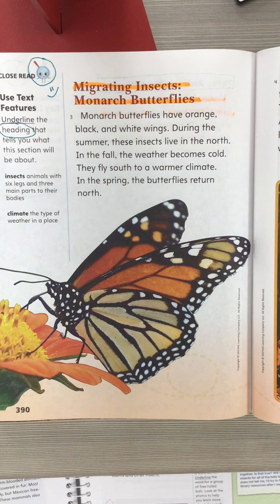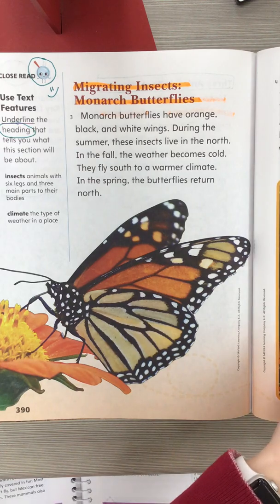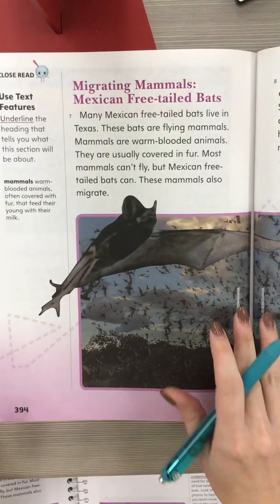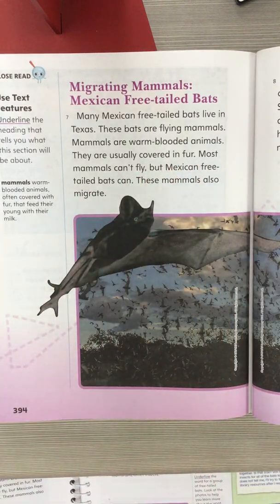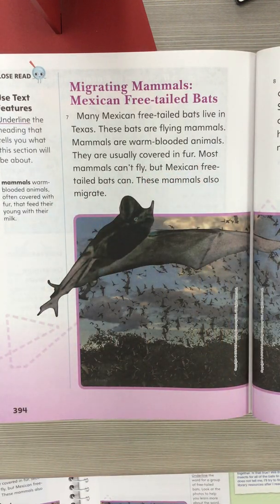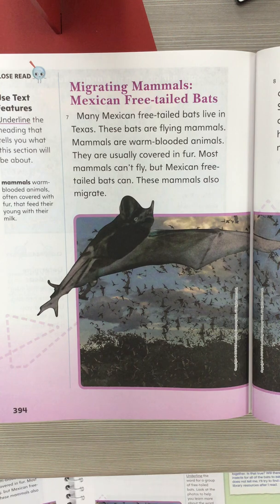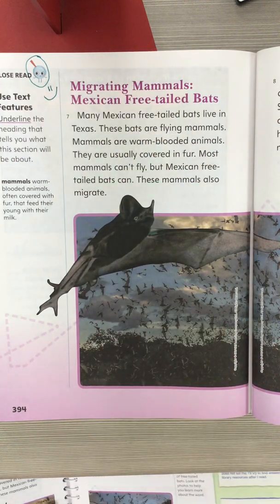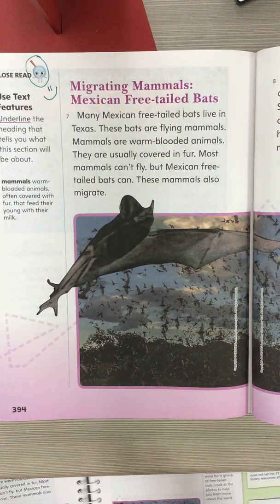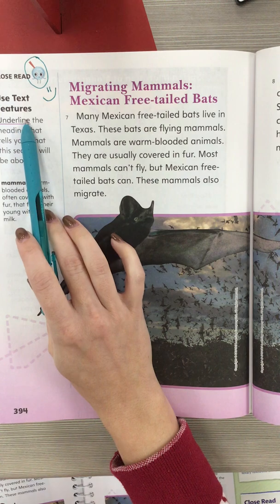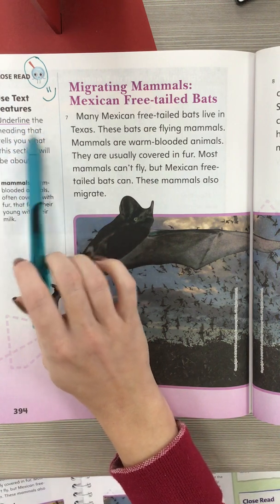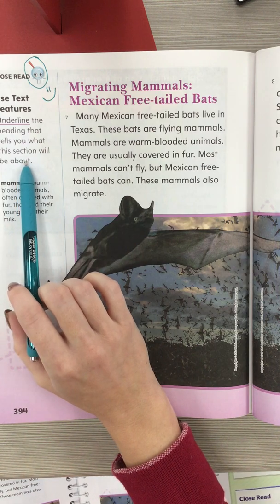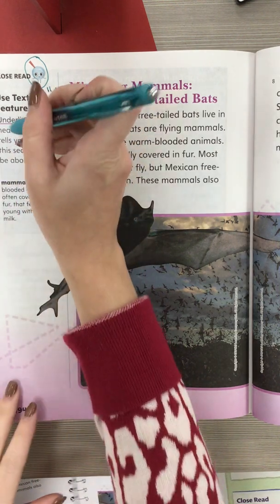All right. Turn to page 394. 392, 393, 394. And who are we looking for on this page? Max the magnifying glass. Make sure you circle him so you know where we are. And this says use text features. So once again, we're talking about text features. Underline the heading that tells you what this section will be about. So what are we finding again?